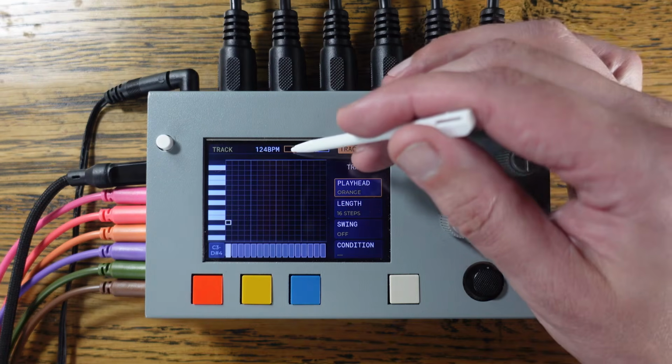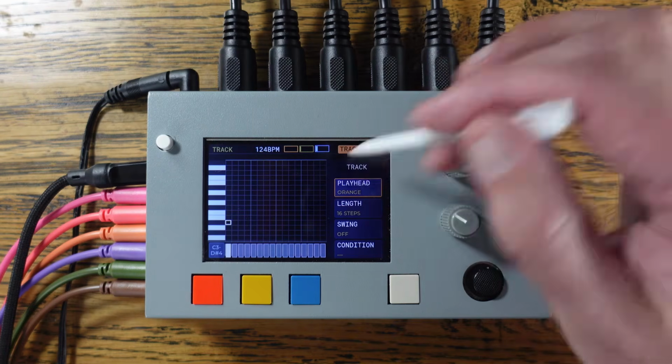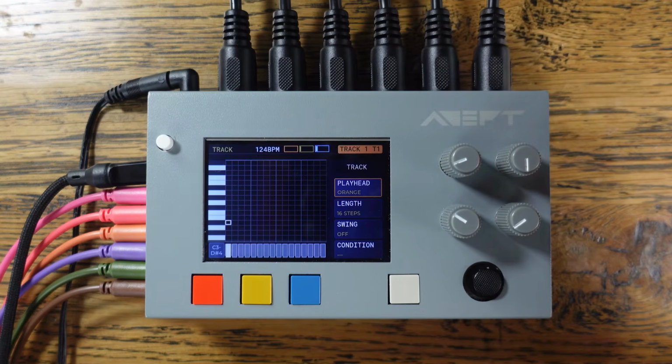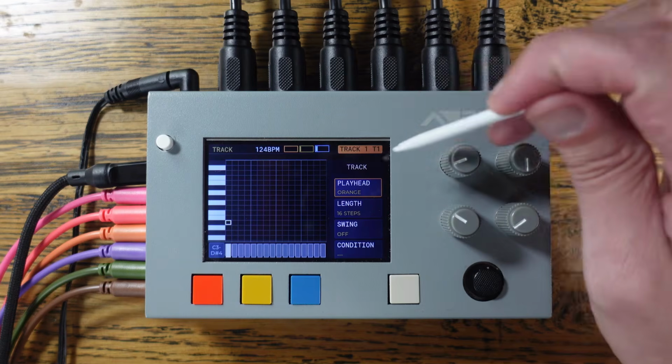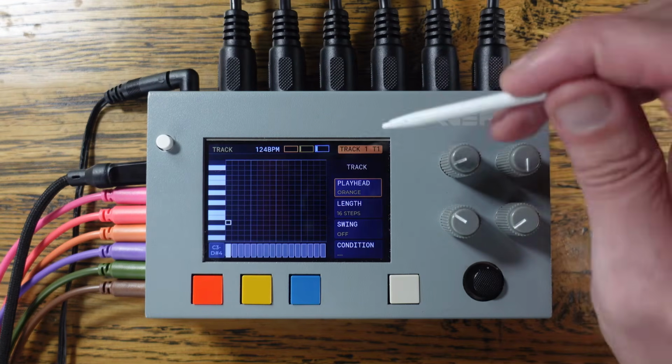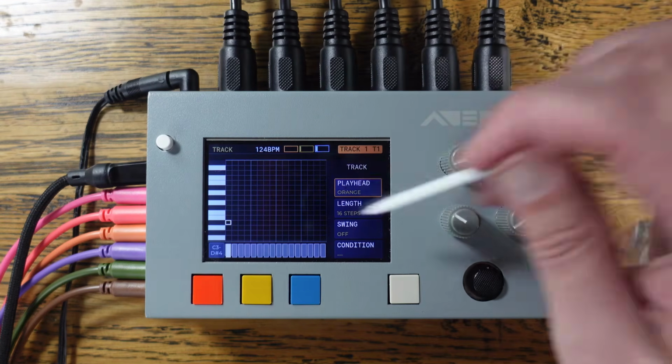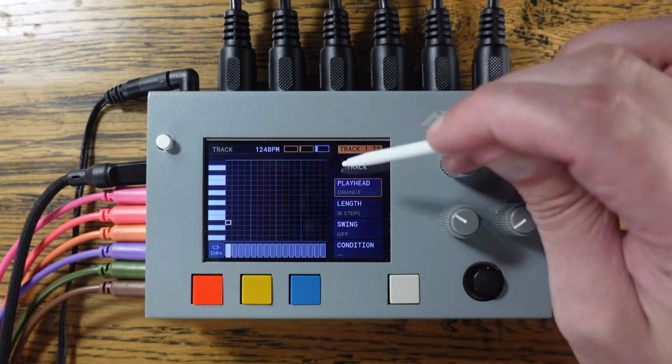As we see, we've got three playheads per track. Now, that means that there are sort of three subtracks within a track. Each playhead is completely independent with its timing, directions, and step lengths. So we can have multiple step lengths within a track.